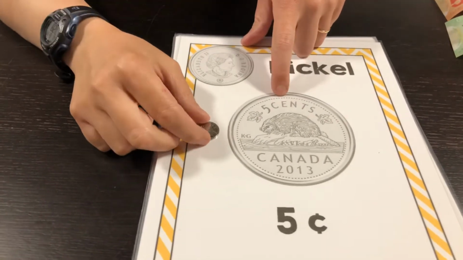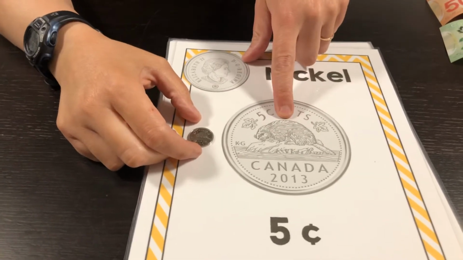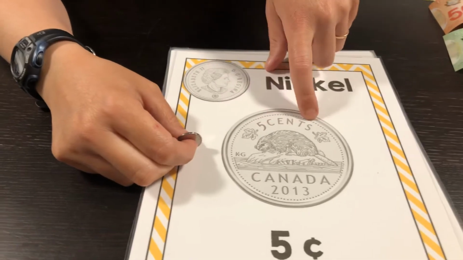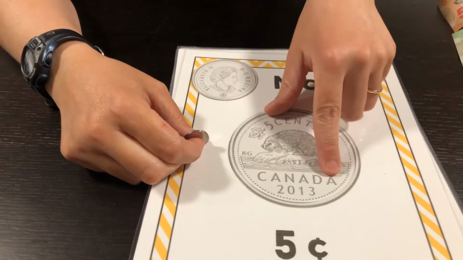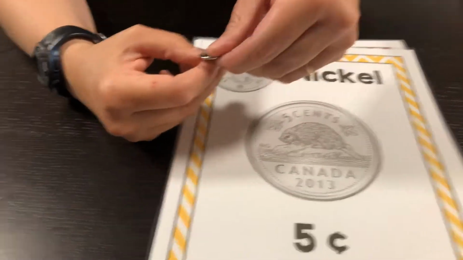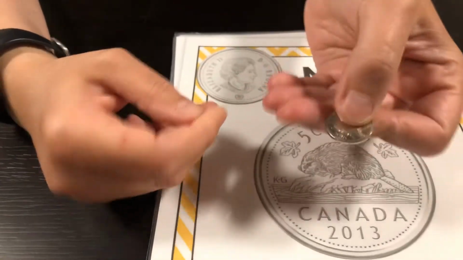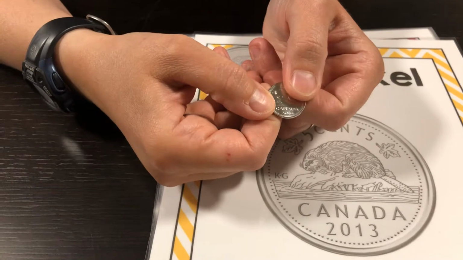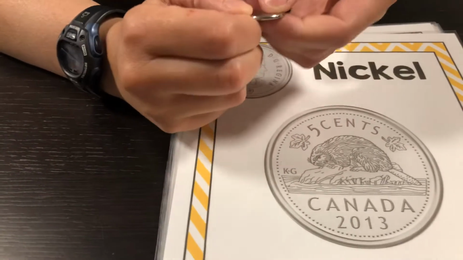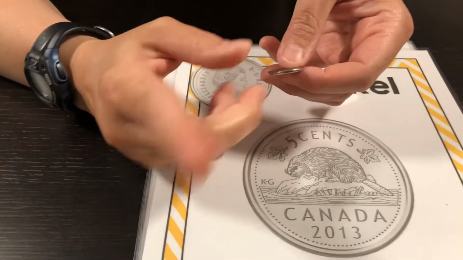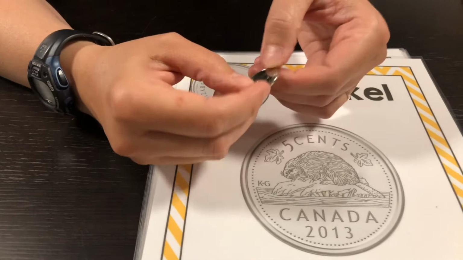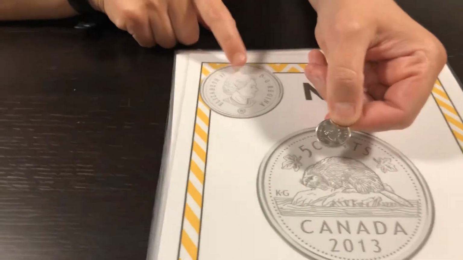Now, on the back of the nickel, there's this guy here, and it, of course, is a beaver, okay? And then it usually says how much it's worth, so 5 cents, says Canada, and this was the year that this coin was made, so 2013. If I look carefully here, this one says 2016. So it just tells you the date that this coin was made. So look through your parents' money, with their permission, of course, and see if you can find a nickel.